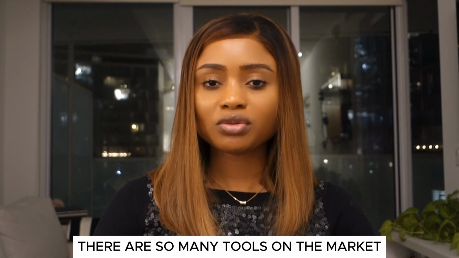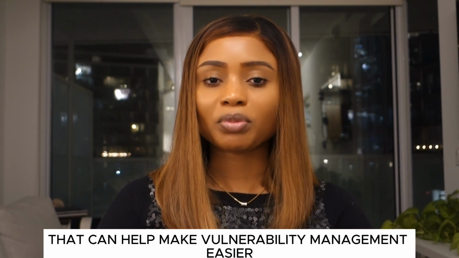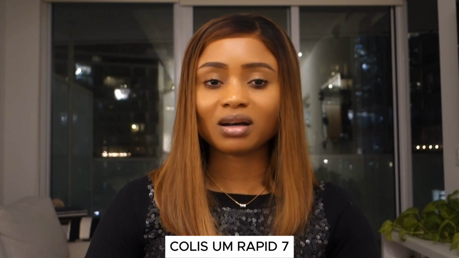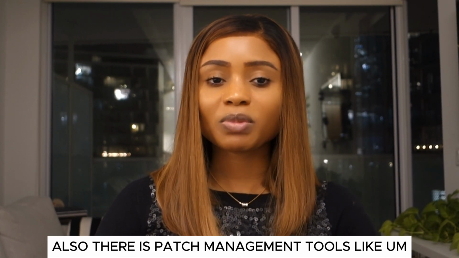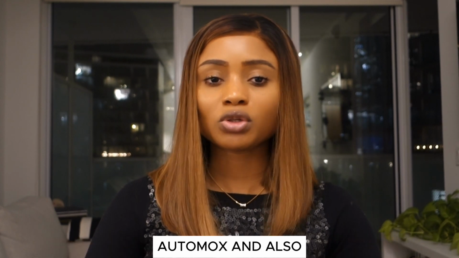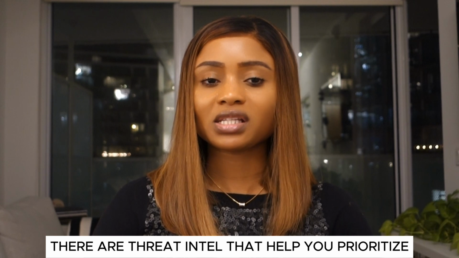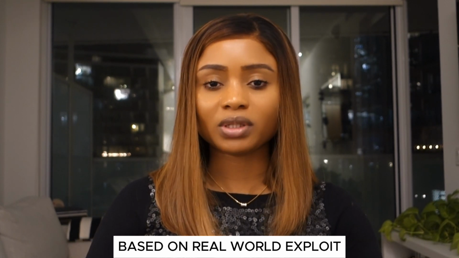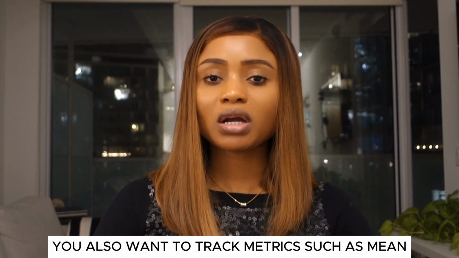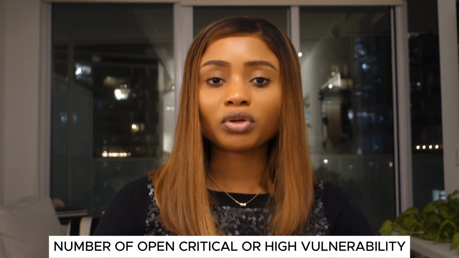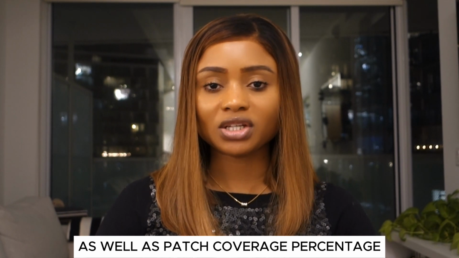There are so many tools on the market that can help make vulnerability management easier. You have vulnerability scanners such as Nessus, Qualys, and Rapid7. Also, there are patch management tools like Automox, and there is threat intel that helps you prioritize based on real-world exploits. You also want to track metrics such as mean time to remediate, number of open critical or high vulnerabilities, as well as patch coverage percentage.